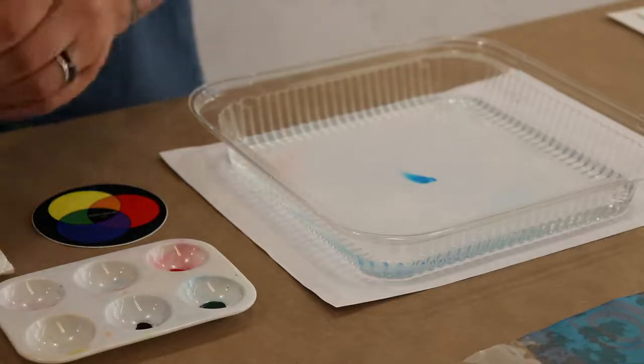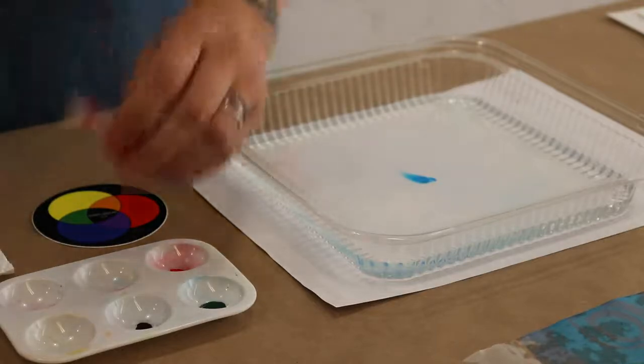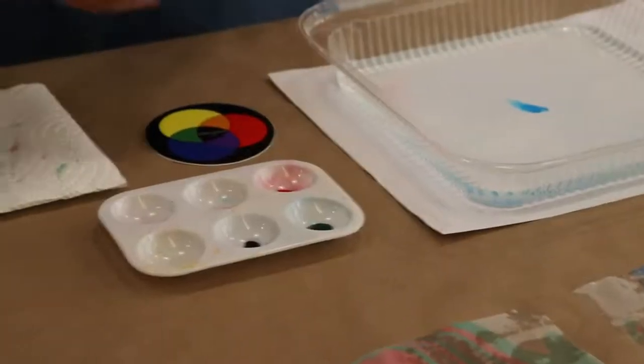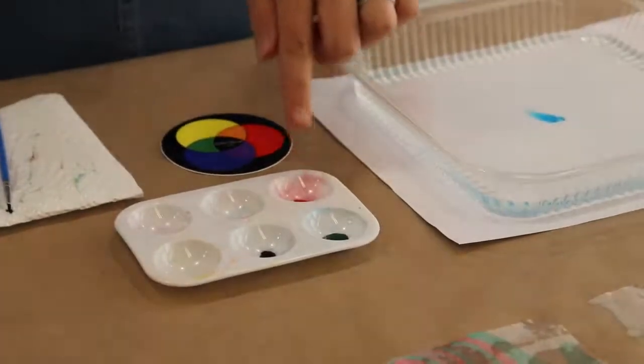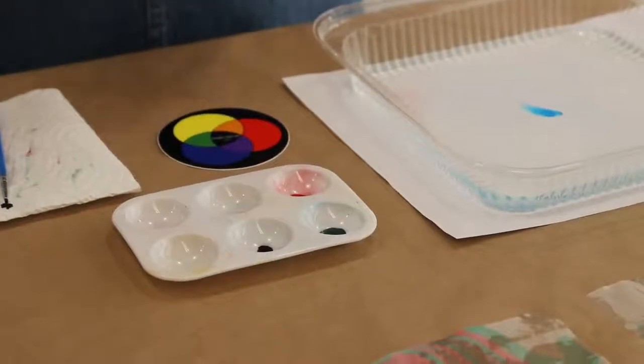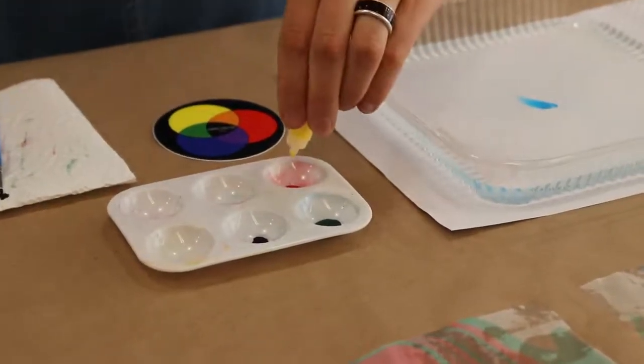Now we need to mix red and yellow. Based on our color wheel, I bet you guys probably know what's going to happen next. I already have some red in my palette, so I'm going to go ahead and utilize that and just drop a drop of yellow in there.